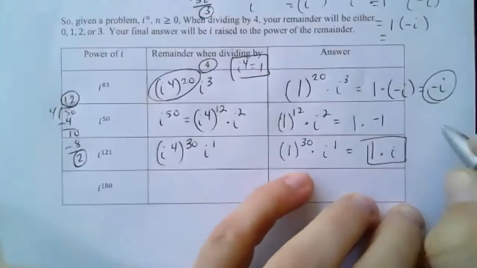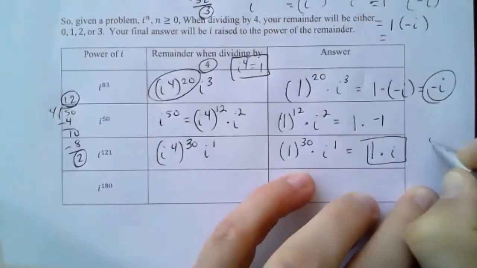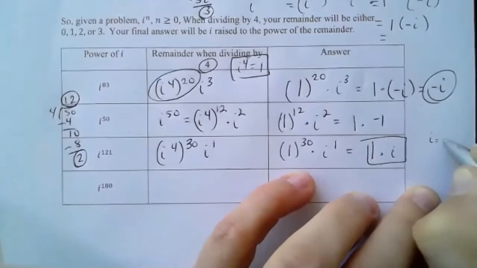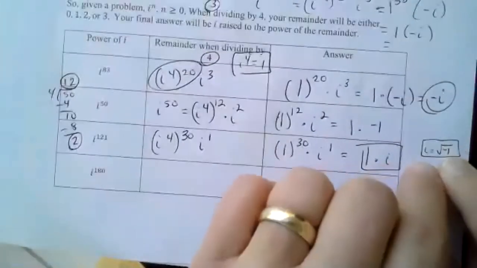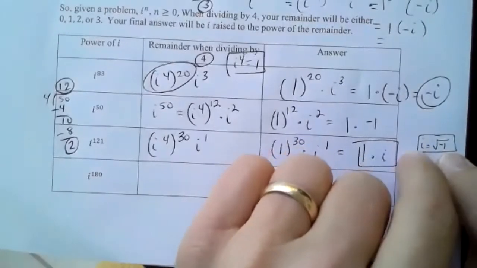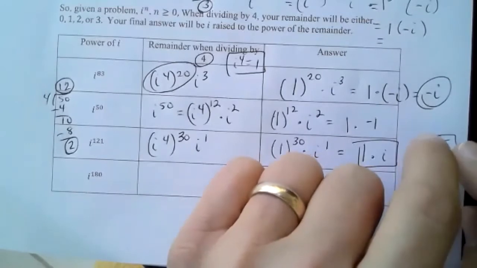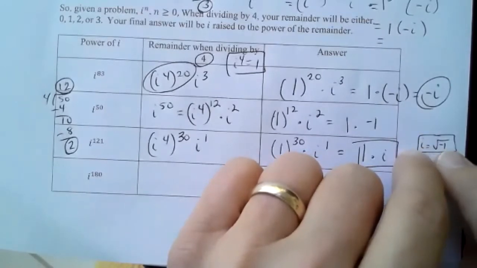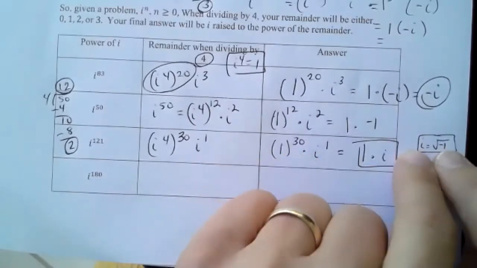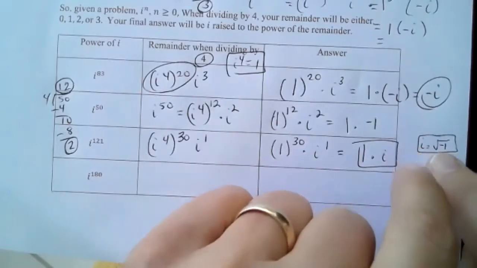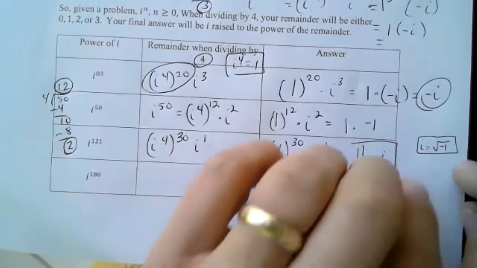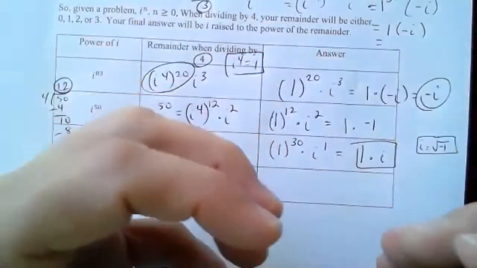And okay, what is i? Let's go back and review that from last week, or last Monday, okay? So we've got i equals the square root of -1. Remember, it is impossible in the real world to have a square root of a -1 answer. So this cannot be a real number. It has to be an imaginary number. And that's what i is. That's what the i stands for. It's for the part of math that you can't touch, all right?